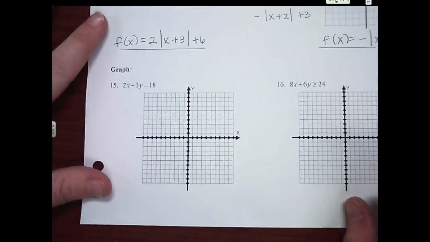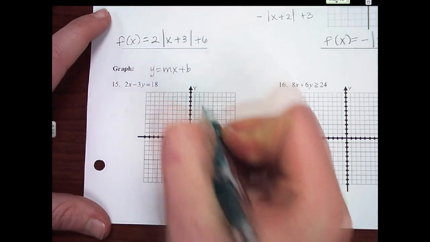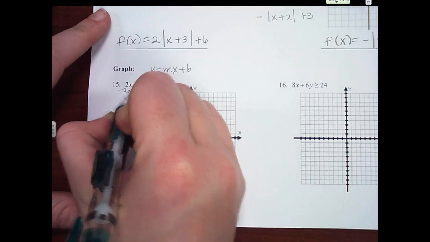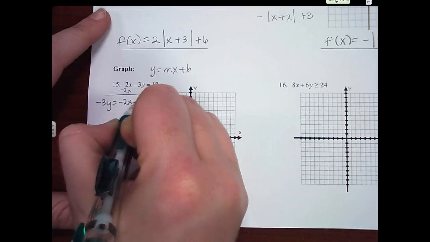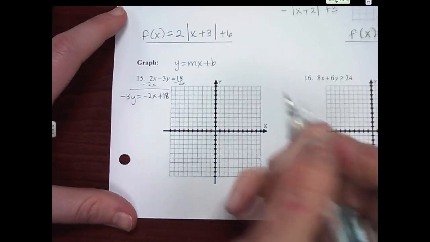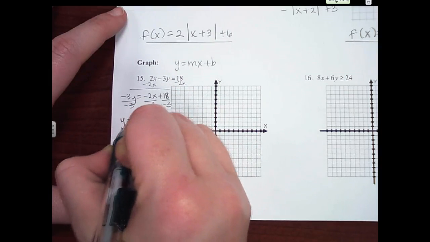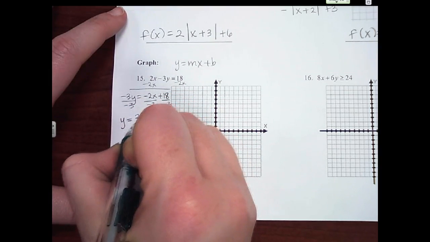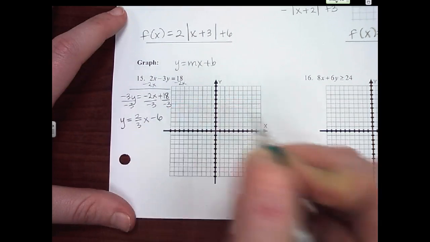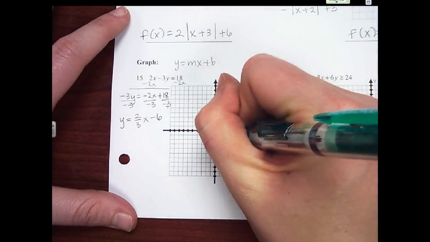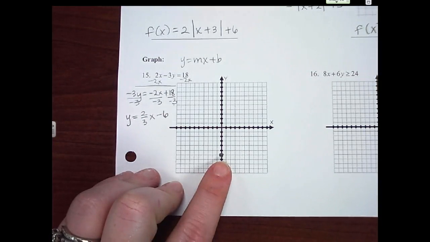Number 15, graph. So in order to graph this, I have to have it in y equals mx plus b. So I'm going to subtract 2x. Negative 3y equals negative 2x plus 18. Divide by negative 3 on everything. So y equals, 2 negatives make a positive, 2/3 x. This is positive 18 divided by negative 3 is negative 6. So I go down 1, 2, 3, 4, 5, 6. That's where I start. Negative 6 on the y-axis.